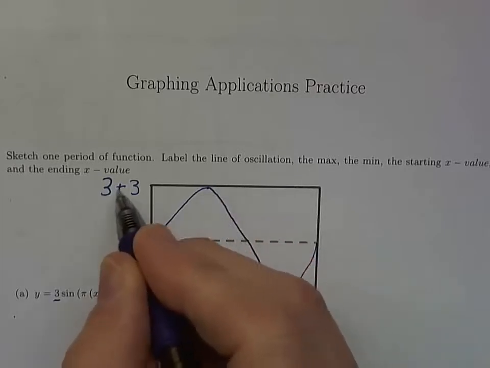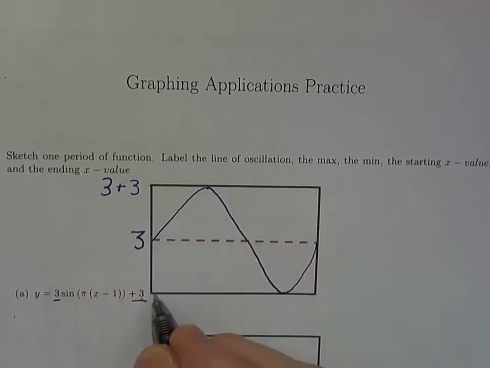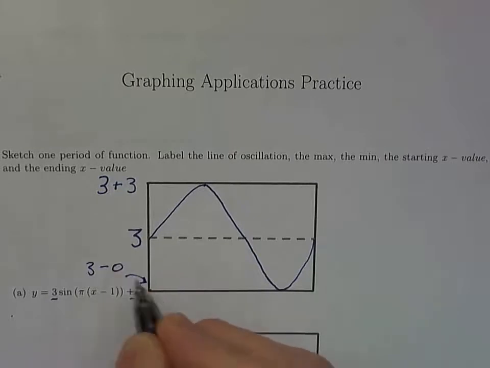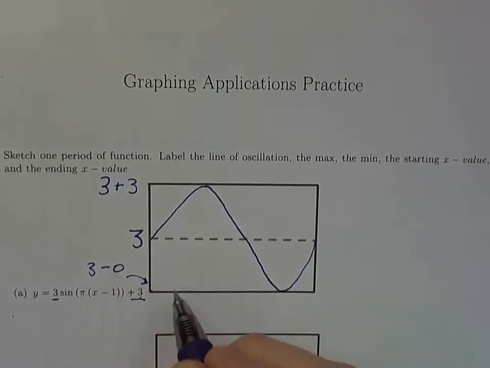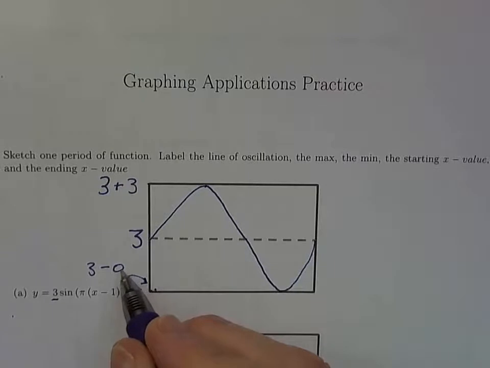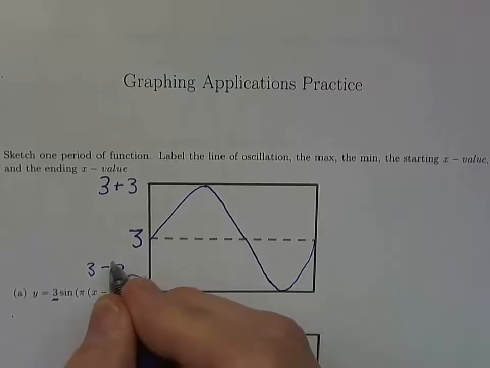So that's 6. Now to get the low point down here, I take an amplitude away from the line of oscillation, so it's 3 minus 3 equals 0.